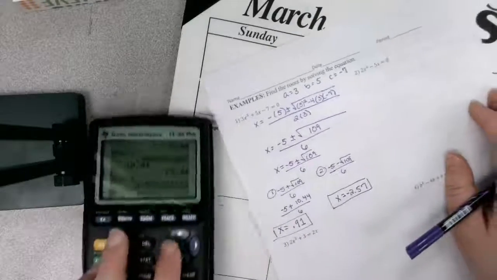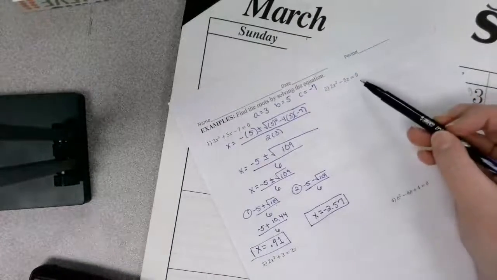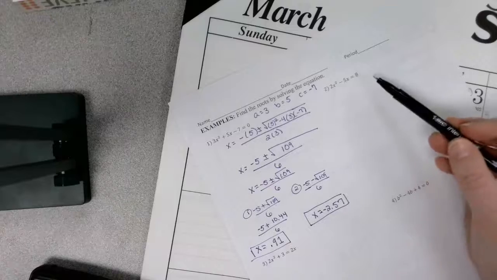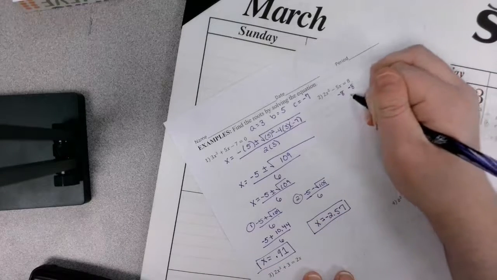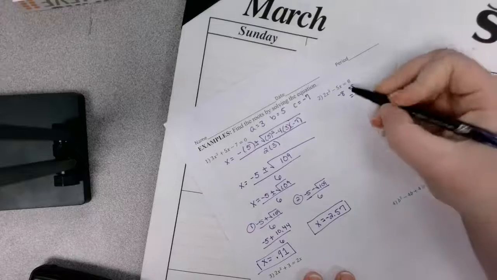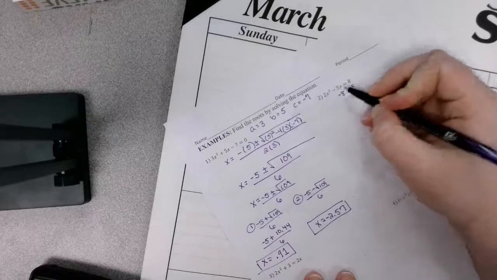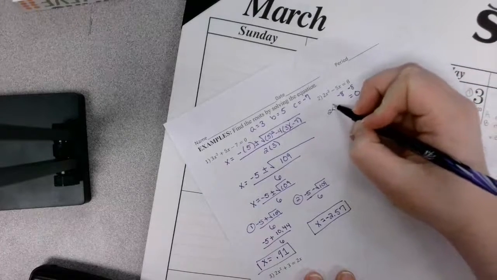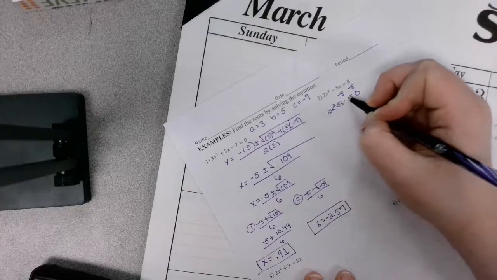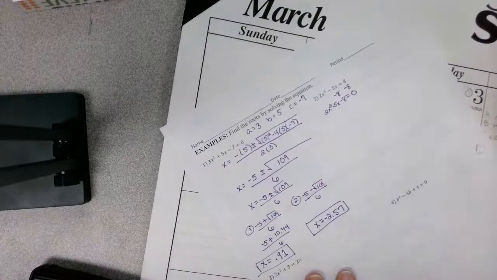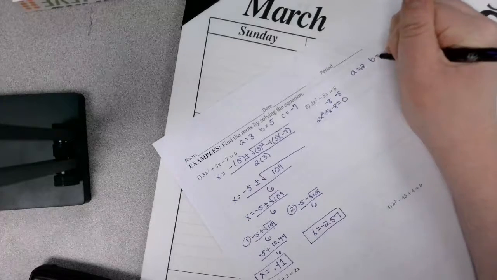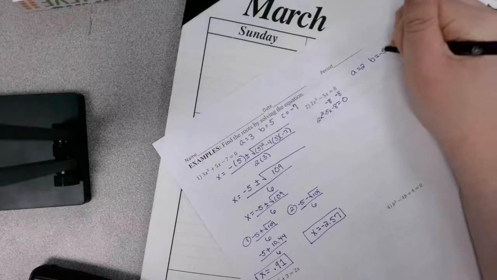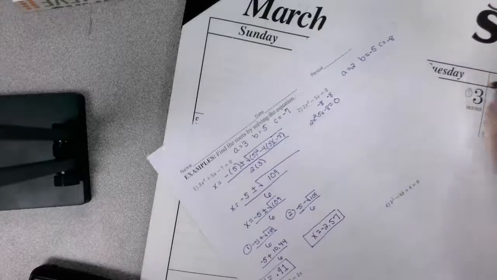Alright, let's try number 2 together. If you notice, it does not equal 0, so I have to subtract the 8 to the other side. This will now say equal 0. Negative 8 is not a like term with either of those, so it's just going to get put at the end. Okay, now I can start. A equals 2, B equals negative 5, and C equals negative 8.